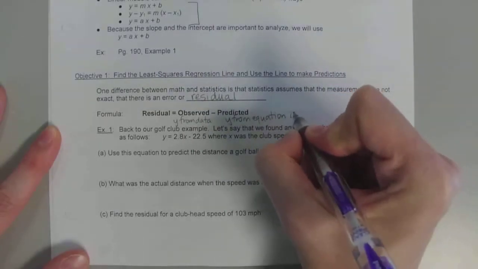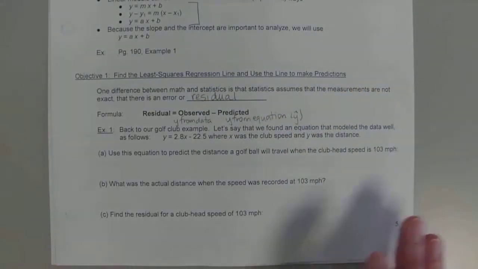And that's usually denoted Y hat. Okay, we haven't learned about him yet. We'll learn about him on Monday. He's just a party animal with a little party hat on, okay?